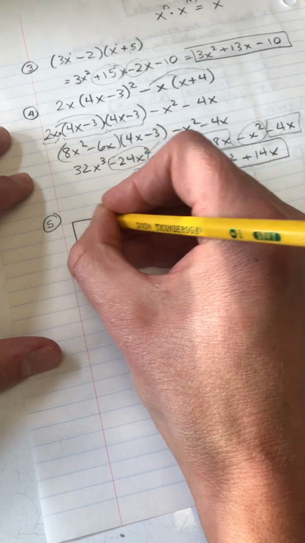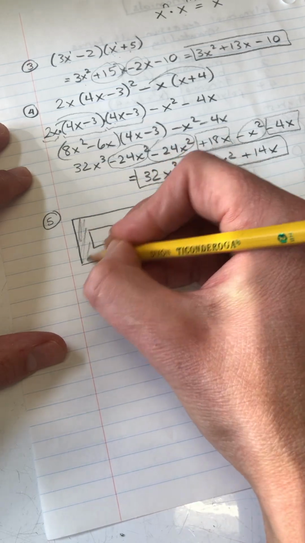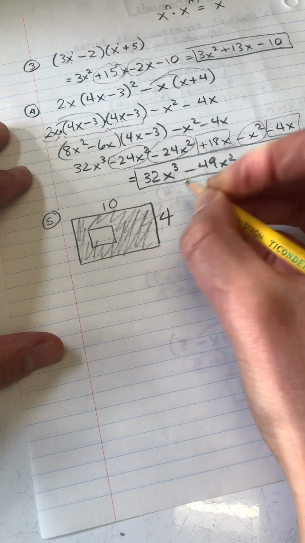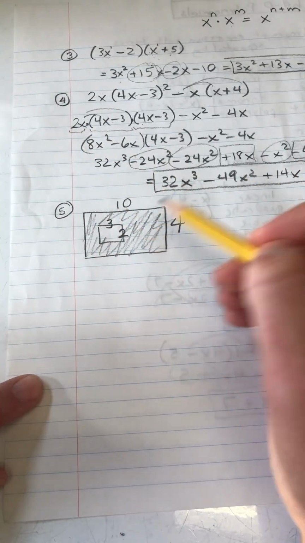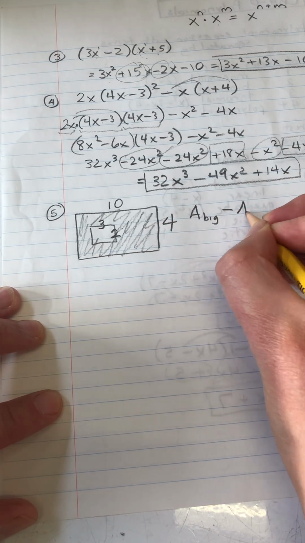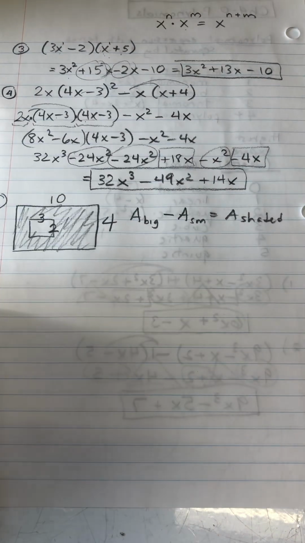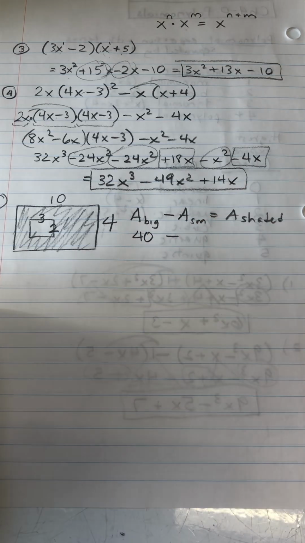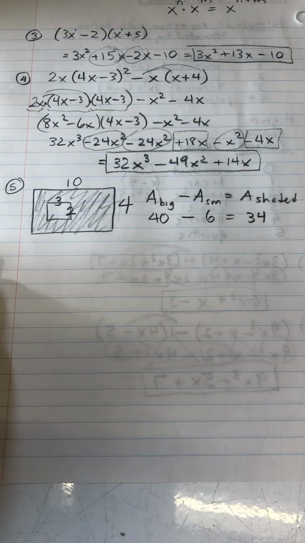I'm a big fan of doing area and perimeter problems. So let's say I want to find the area of the shaded region here, and these are the dimensions. I don't really have units, but let's just call them inches, I guess. If I want to find the area of the shaded region, I can find the area of the big rectangle and subtract out the area of the small rectangle, and that will give me the area of the shaded. So the area of the big rectangle is a 10 by 4, that's a 40. The small rectangle is a 3 by 2, which is 6, and I have a 34.